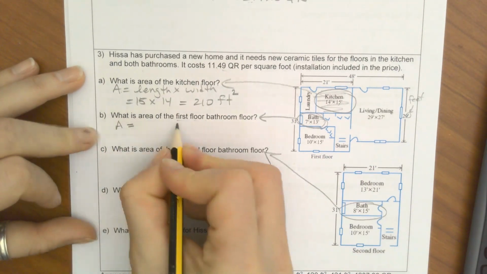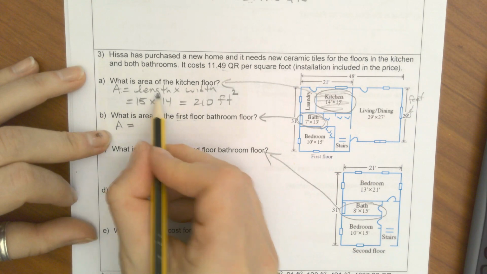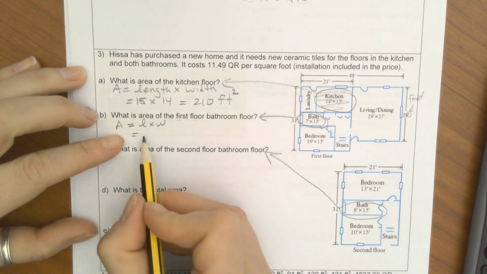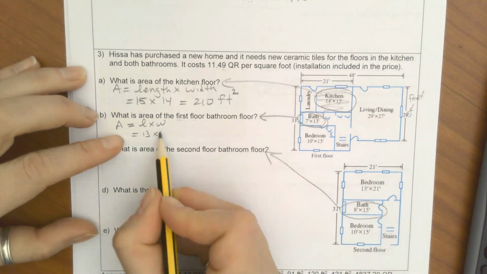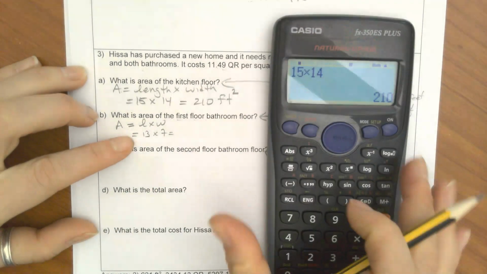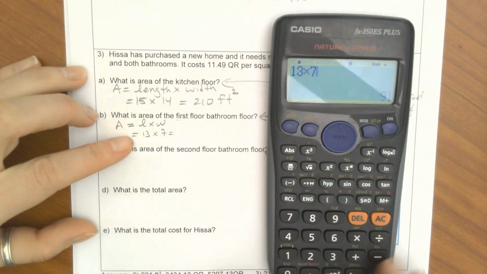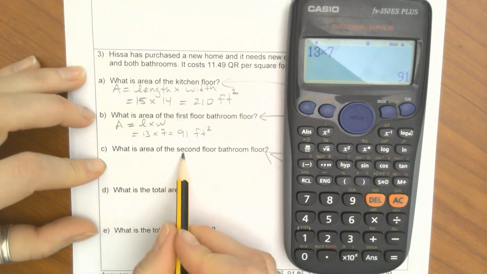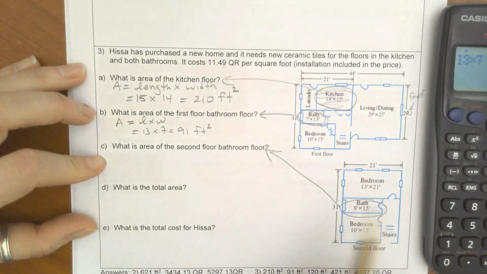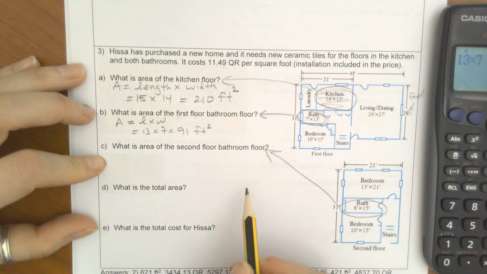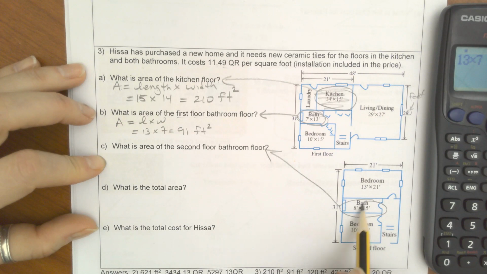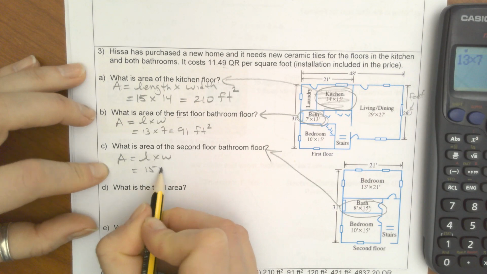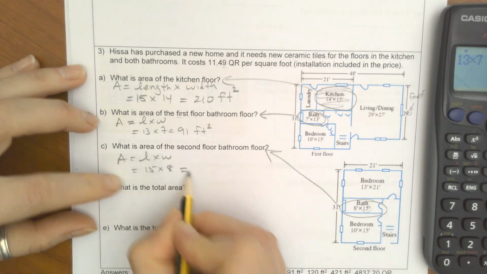What's the area of the first floor bathroom? Length times width. Length is 13. The smaller one is 7. 91 feet squared. What's the area of the second bathroom floor? There. So the length is 15 and the width is 8.